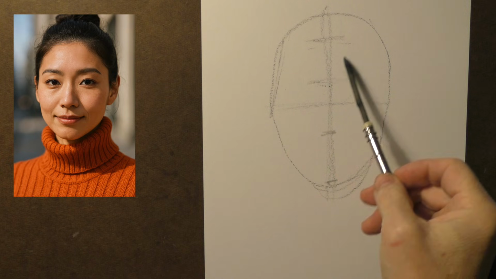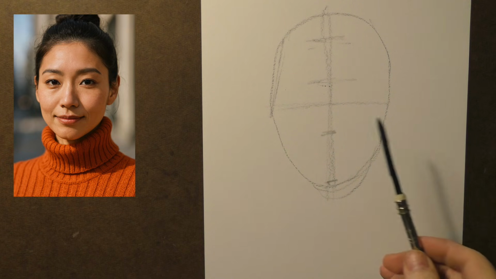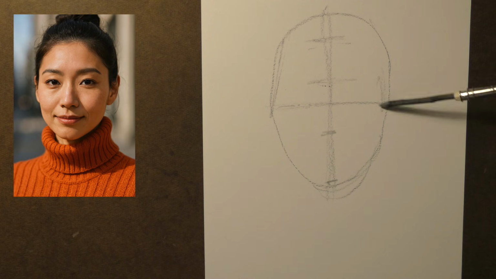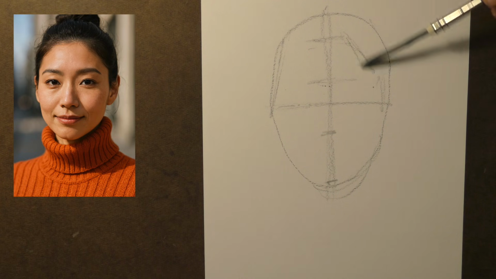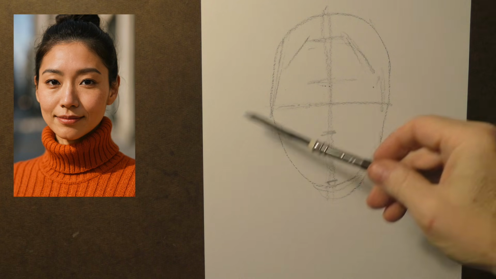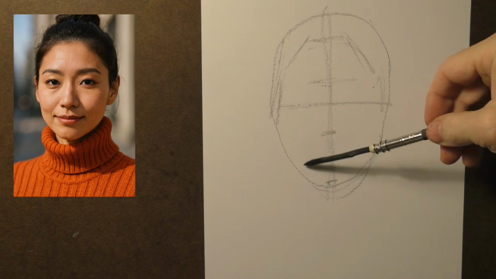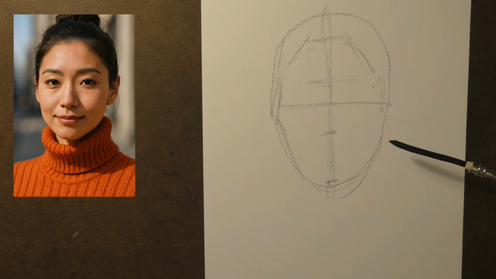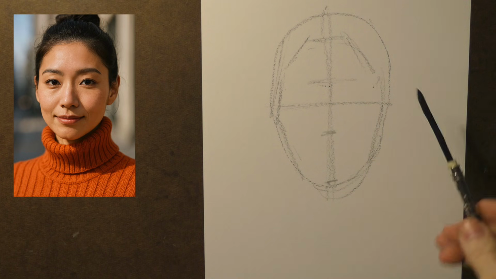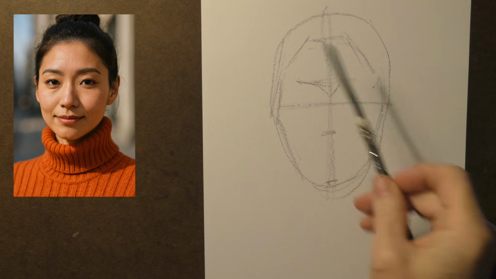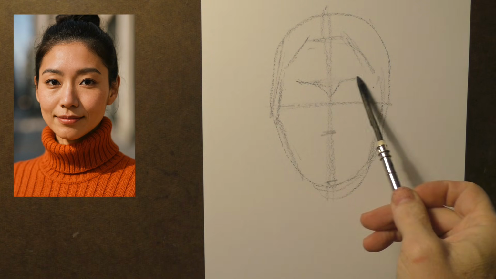Maybe I put in my thirds, eye line, but I don't really do a lot of measuring more than that. But I just want to kind of get a sense of things, start suggesting some values, suggesting the width of the whole head here, and just take some guesses, very loosely take some guesses. And I might start to indicate value.